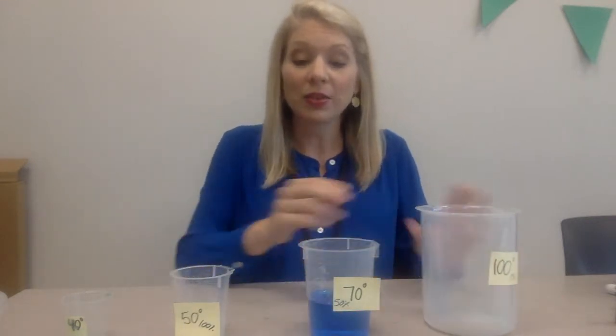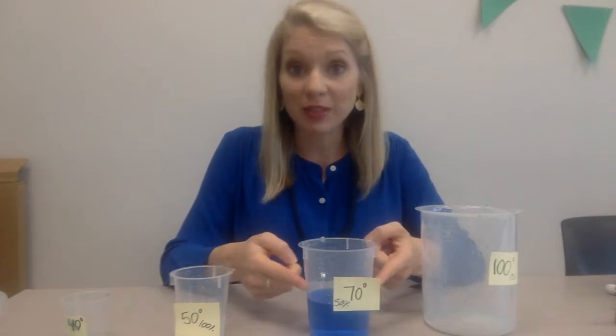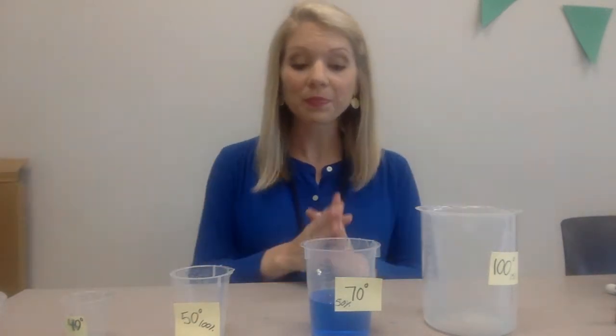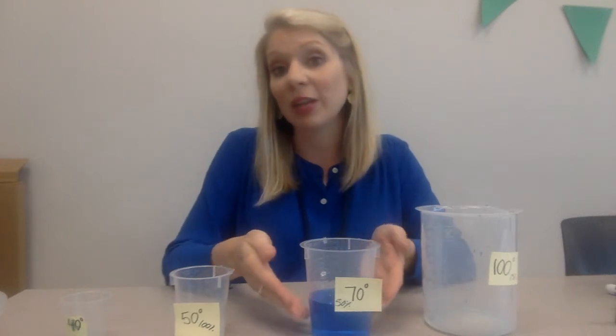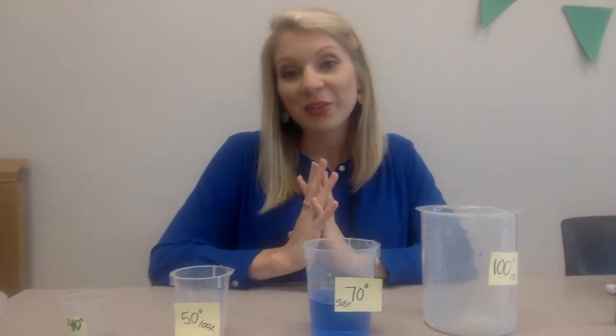Now the air is 50% full, so relative humidity is 50%. So an increase in temperature decreases relative humidity because there's more room for water. A decrease in the air temperature increases relative humidity because there's less room for water, so the container becomes more full.